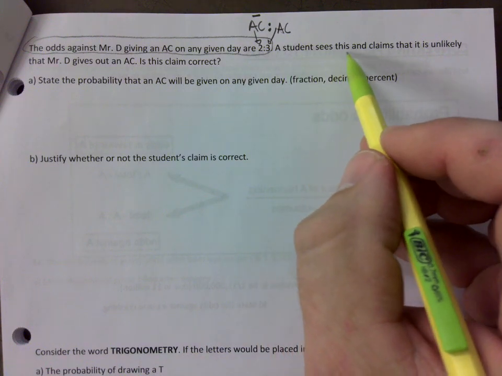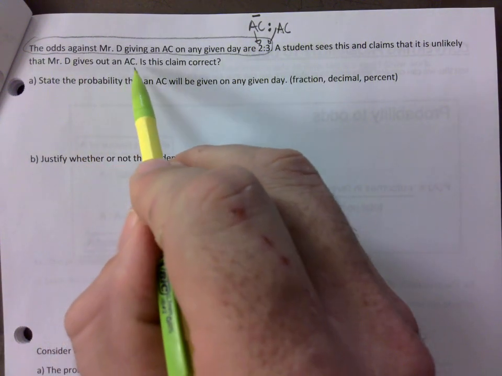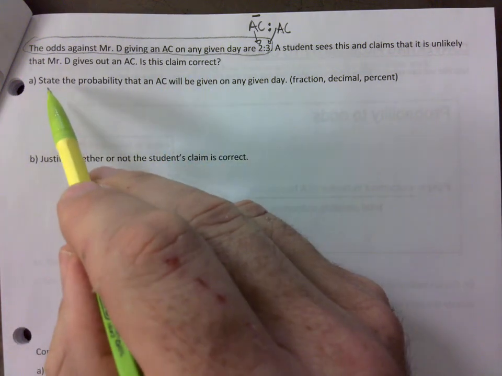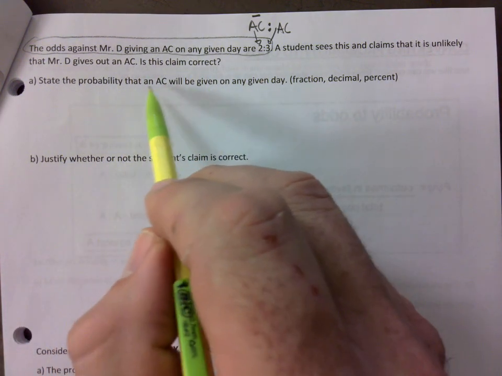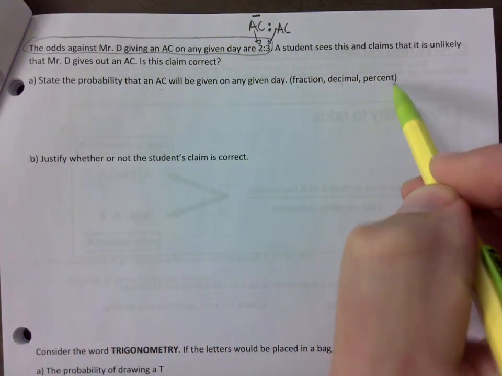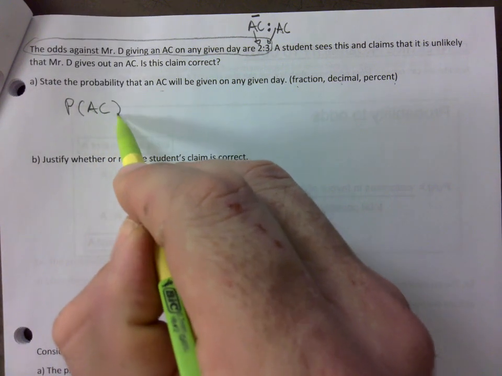A student sees this and claims that it is unlikely that Mr. D gives out an AC. Is this claim correct? State the probability that an AC will be given on any given day: fraction, decimal, percent. So you're going to go probability of you getting an AC.